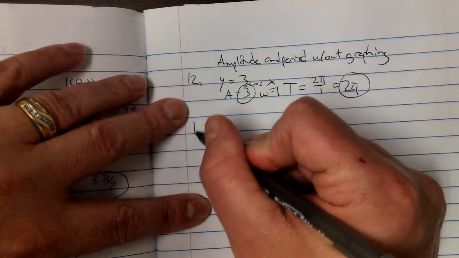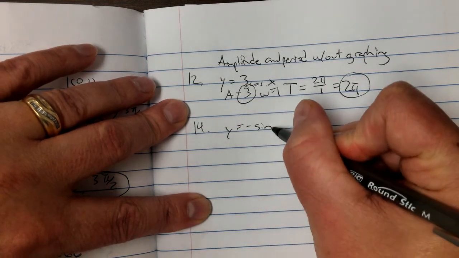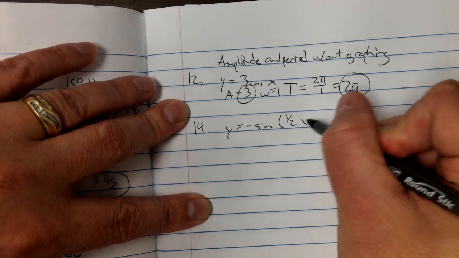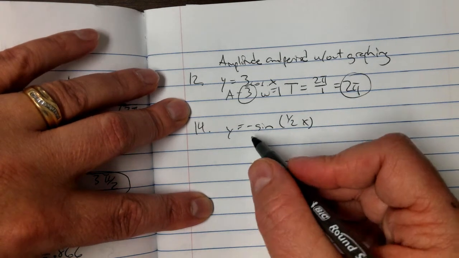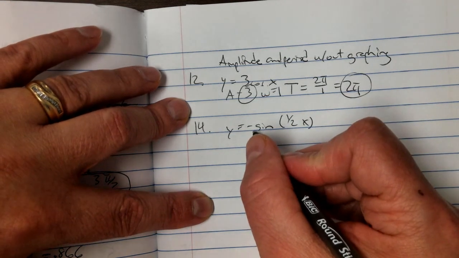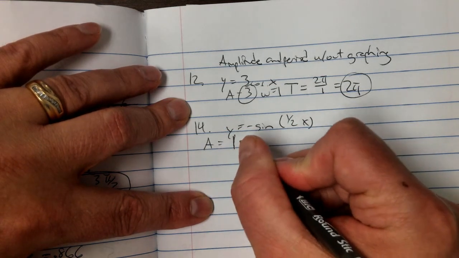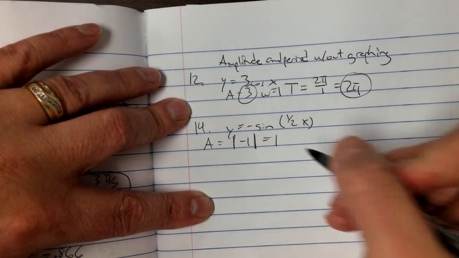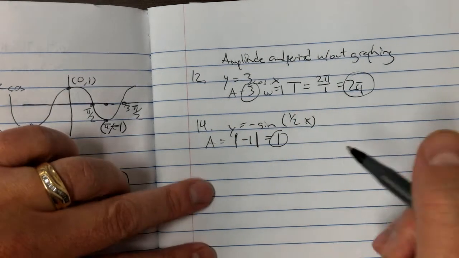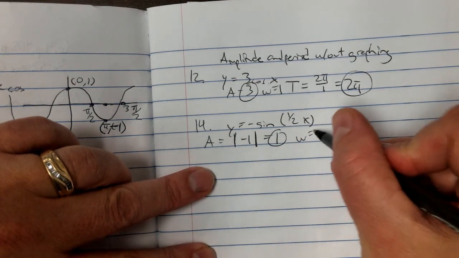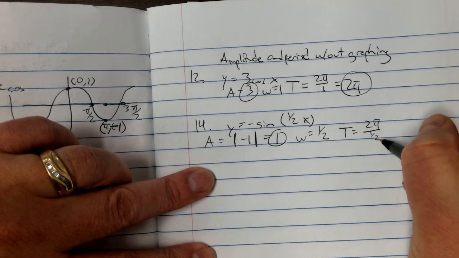Our next one's number 14. We have y equals negative sine 1/2 x. So don't be tempted to put amplitude as -1 because that's wrong. Amplitude is a distance, so you need the absolute value of -1, which is +1. So you could just put 1 there for amplitude. And our w is 1/2, so our period would be 2 pi over 1/2.